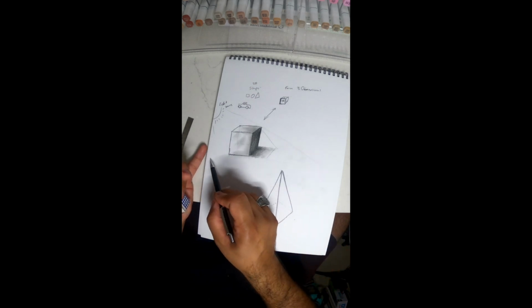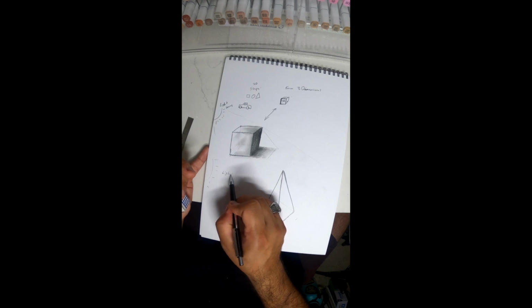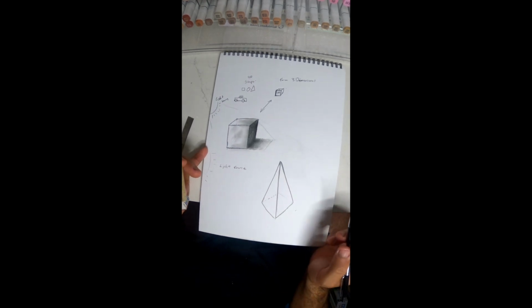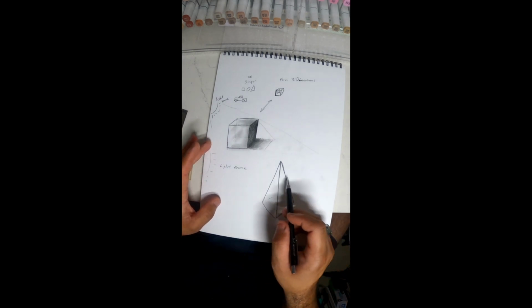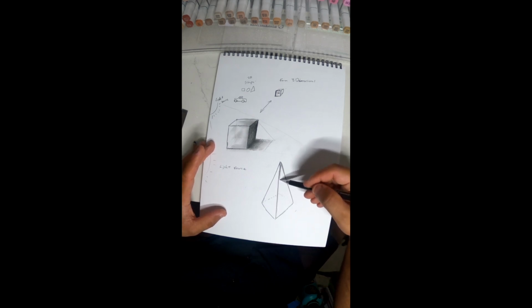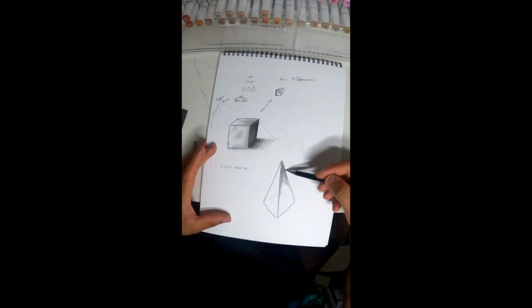So again, the light comes from here, the sun. All this side is light and this side is shaded. There's no dark, guys.